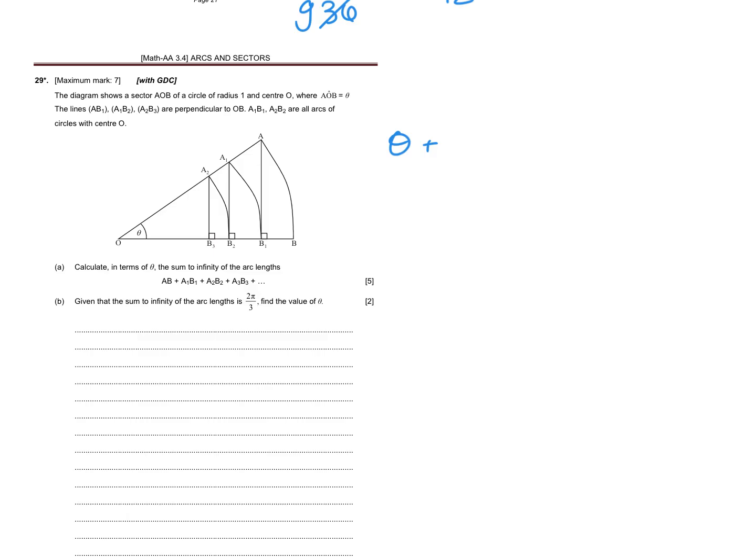Okay, so actually if we do this radius in terms of theta, because this is 1, all right? So if we look at this triangle, that radius here is the adjacent, and this is the hypotenuse 1. So we're going to have that radius is going to be cosine theta, because cosine theta equals the adjacent over 1.